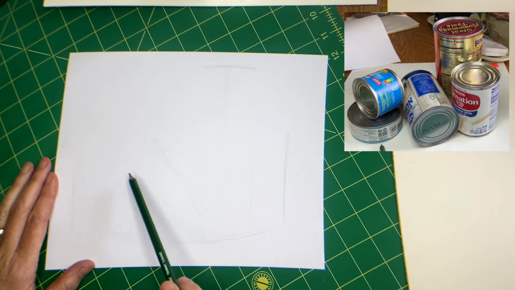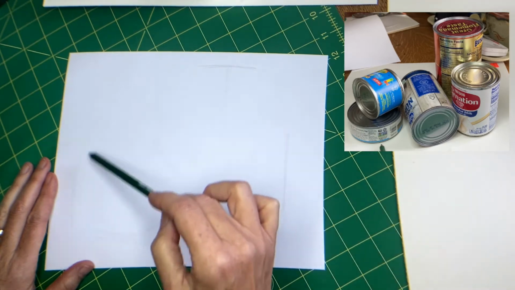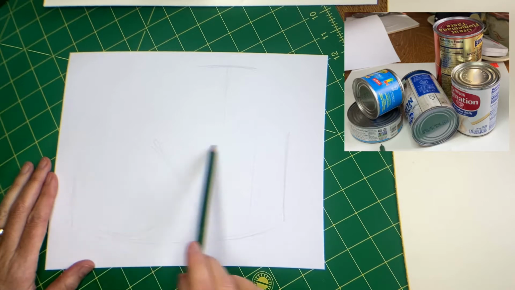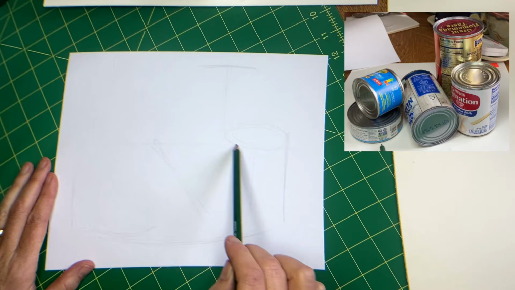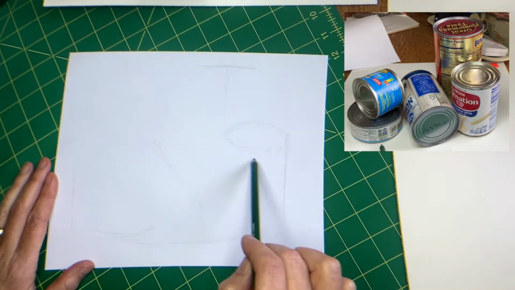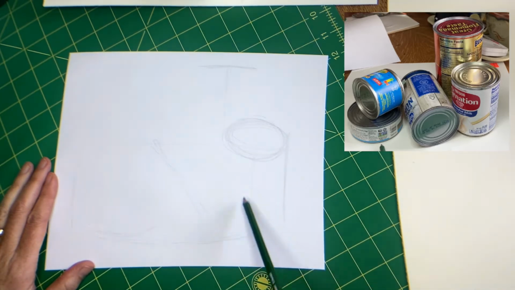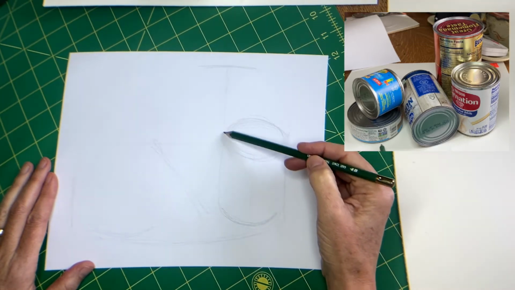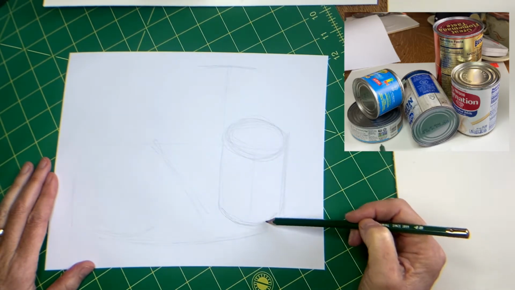Okay, so I'm looking at it all as a whole. I have to think about the whole, how it comes together, its whole composition, and then start to think about where's the midway point. This top of the evaporated milk can is almost a full circle because I'm looking down on it. And then this curve needs to parallel this curve. So I'm just lightly penciling that in. All of my verticals are going to be straight up and down.